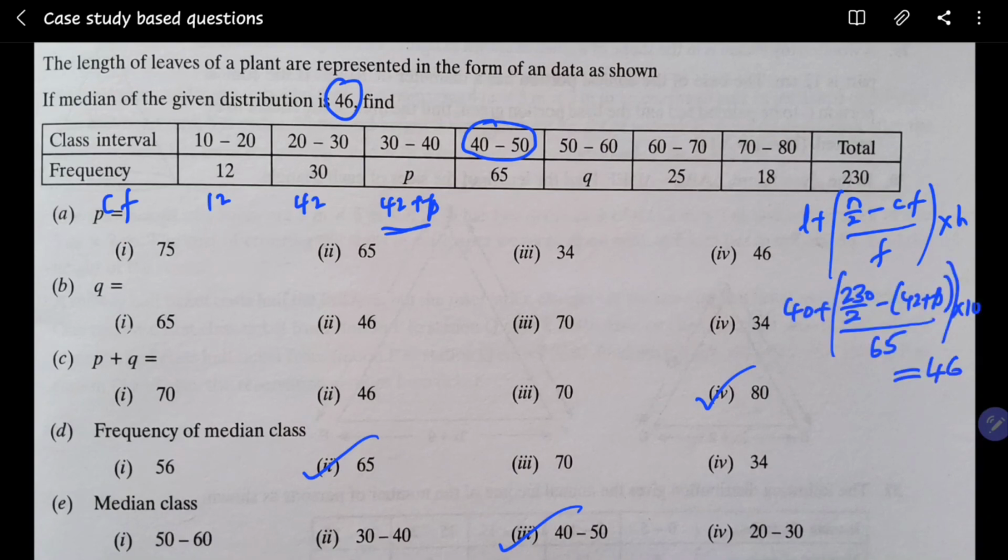As the median value is already given, let us equate this entire thing to 46 so that we can find out the P value here. After calculations, we'll be getting the P value as 34. As we know P plus Q is equal to 80, substitute this P value 34 for finding the Q value as 46. So for question B, option 2 is correct.